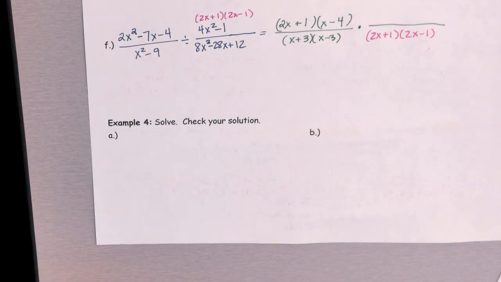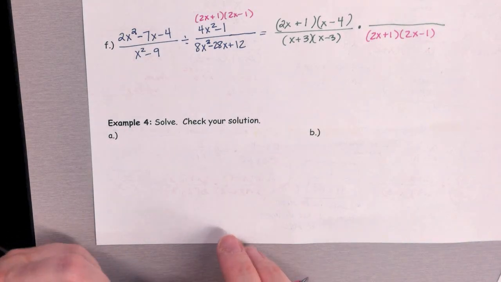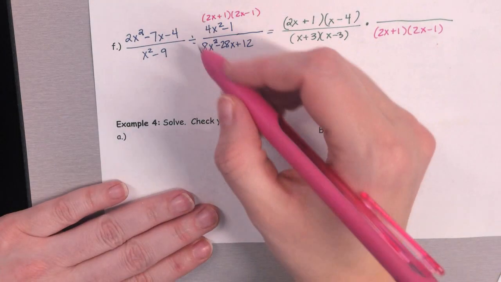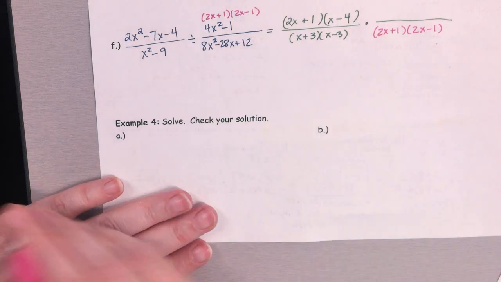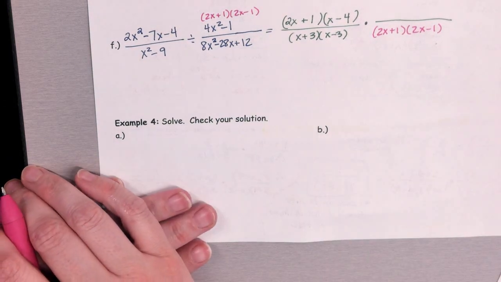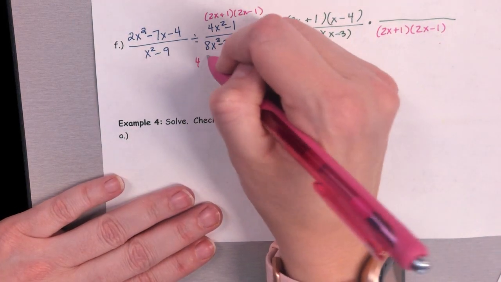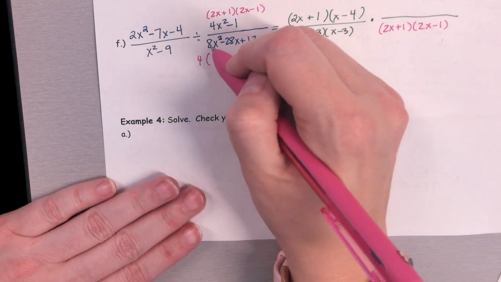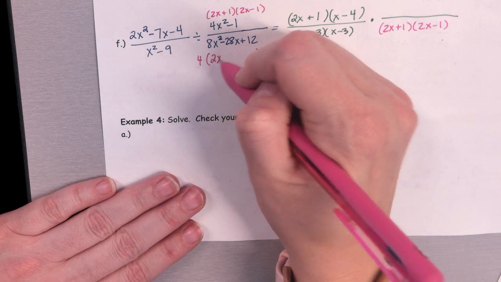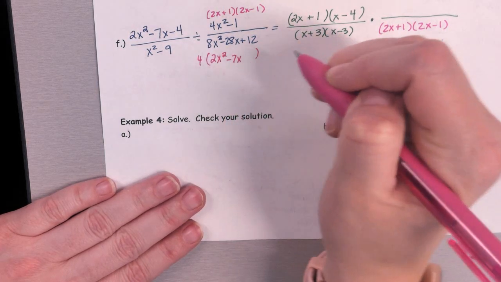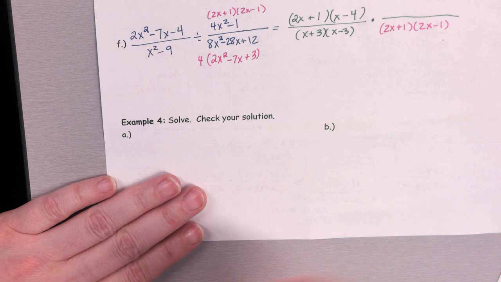Now the bottom one looks kind of scary, but remember, the first thing you do is take out what they have in common. So what could you take out? 4. Take out a 4. You can't take out an 8 because 8 doesn't go into 12. So if you take out the 4, divide by 4, you'll get 2x squared minus 7x plus 3.